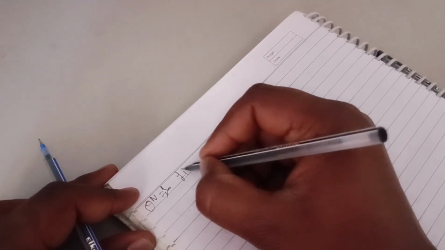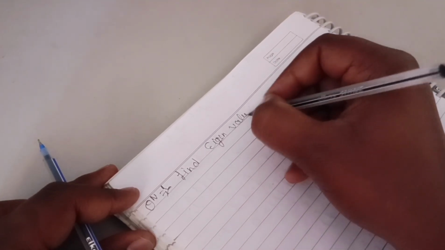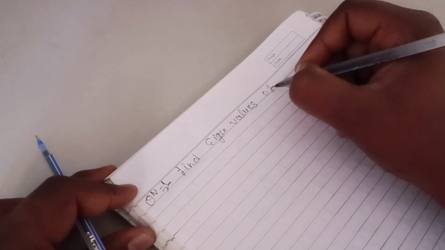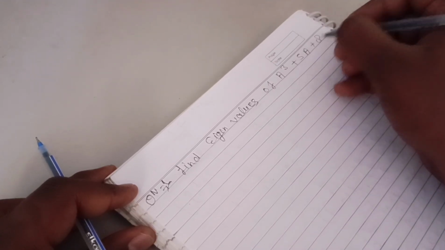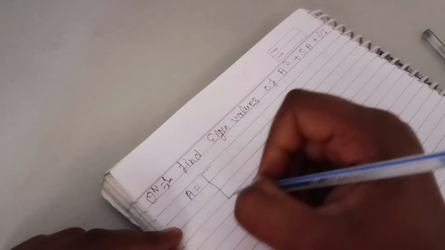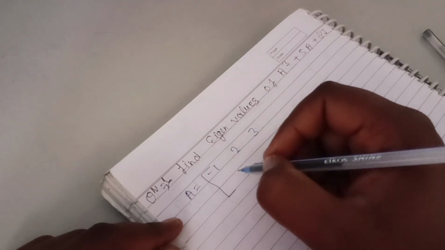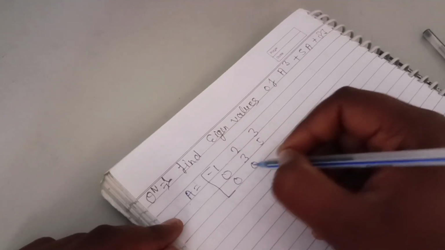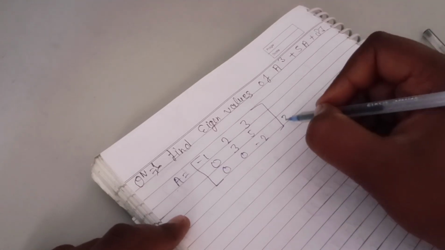Again we have to find eigenvalues. We have to find the eigenvalues of A cube plus 5A plus 8I. Here the matrix is given, of 3 by 3 order: -1 2 3, 0 3 5, 0 0 -2. Again this is a 3 by 3 matrix.